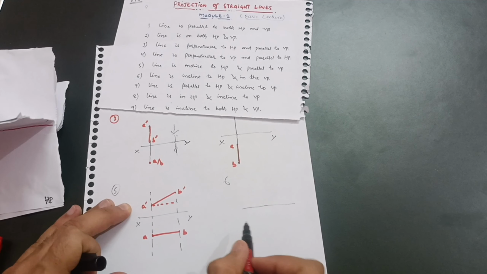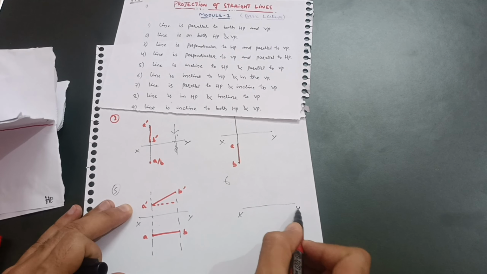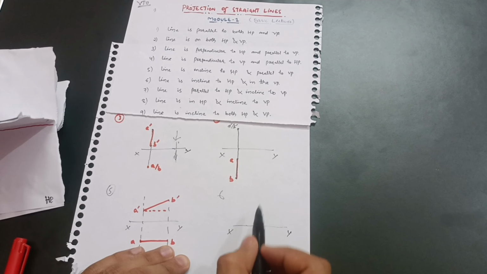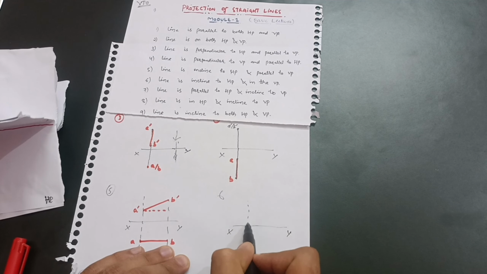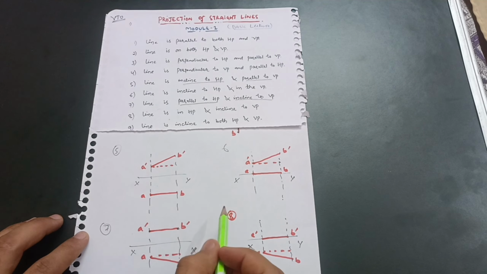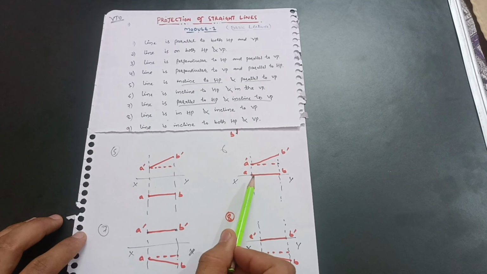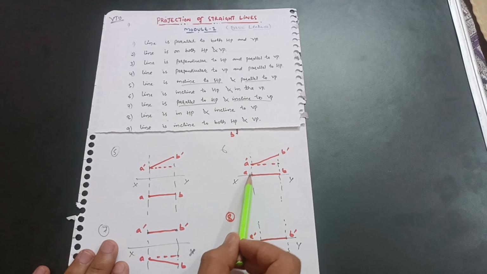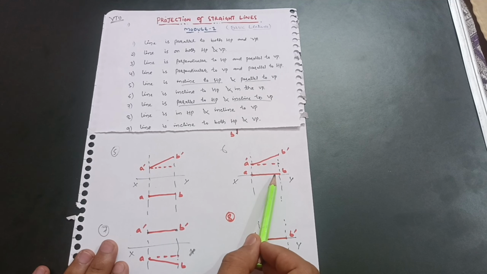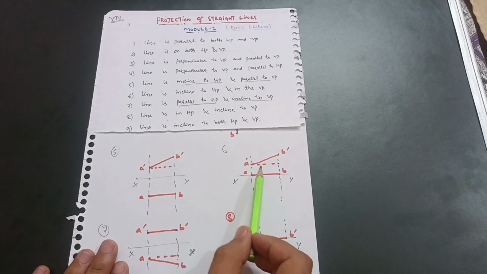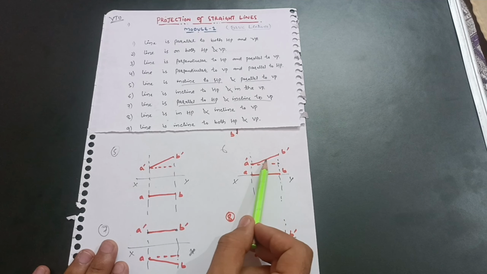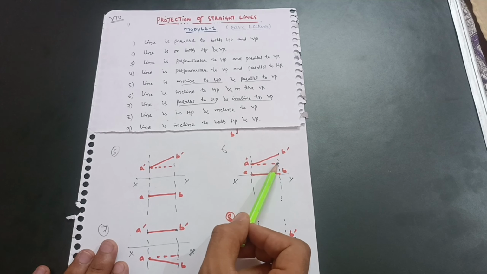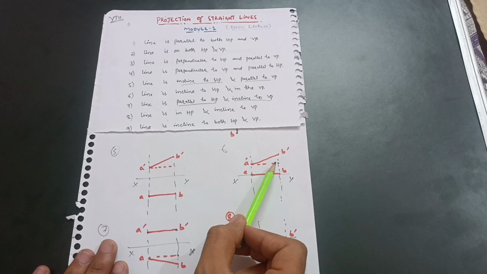So this is your reference line XY. So its front view will be the inclined line, right? Now this becomes what we call case 6 over here. The top view will be on the XY line, that is the reference line. I have shown it on the 3D model, and its front view will be on the vertical plane, that is A dash B dash will be your front view, that is the inclined line when you are observing in the 3D model over there, right?